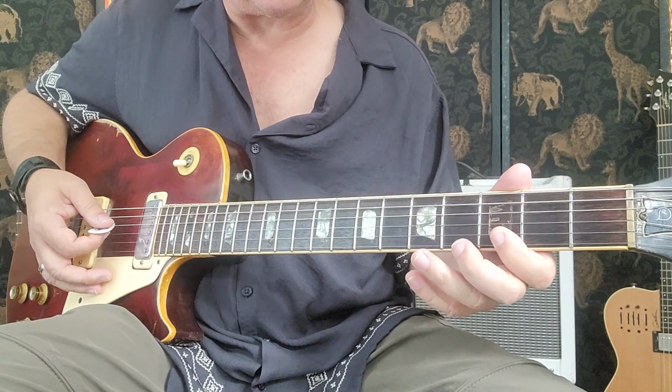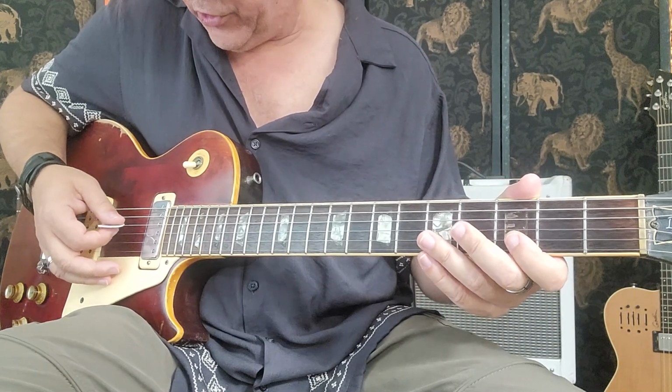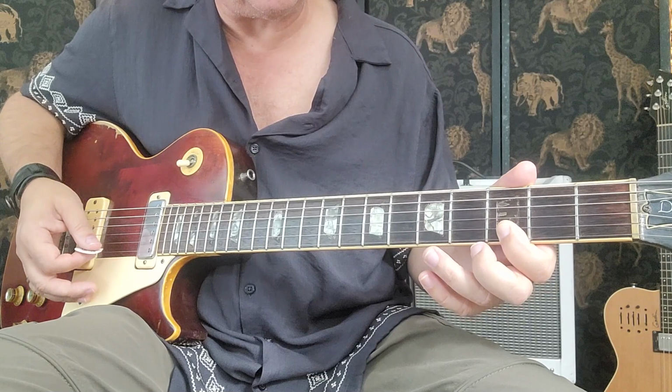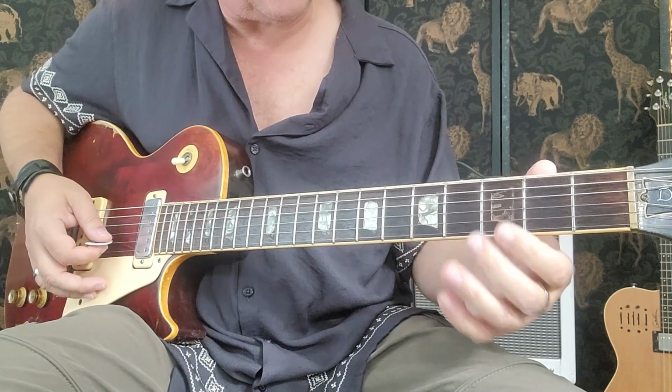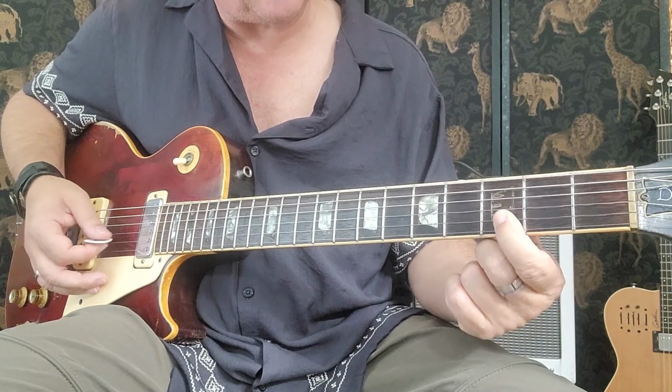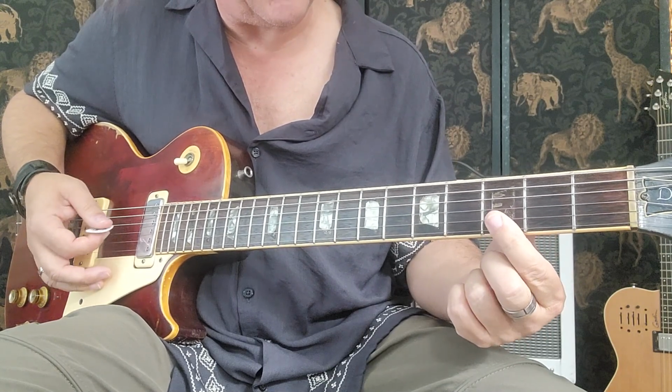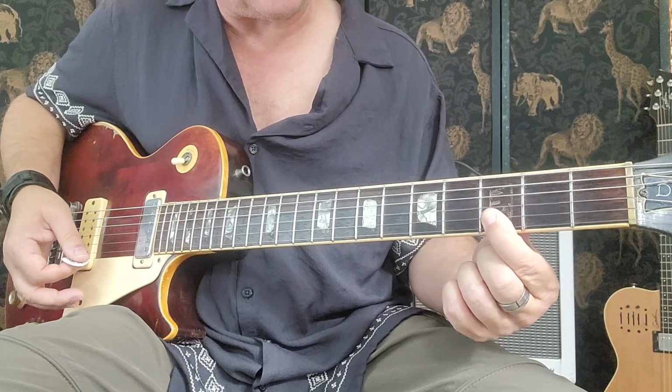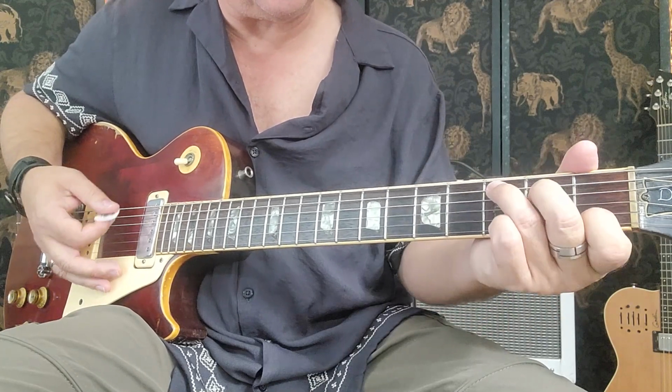Here's a cheat on your G chord, your bottom 4 strings, 4, 3, 2, 1. Just holding your 2nd and 1st strings on your 3rd fret with your index finger. That's a cheat on your G, so that's a little easier than the C.